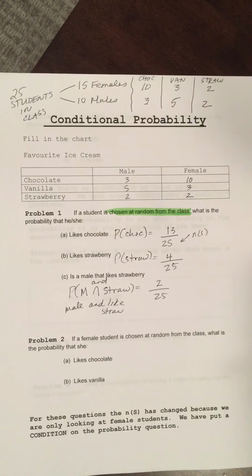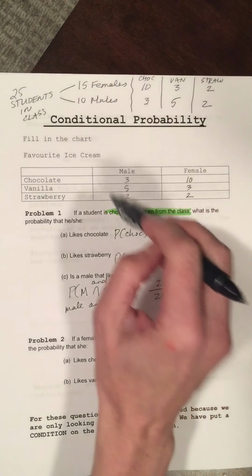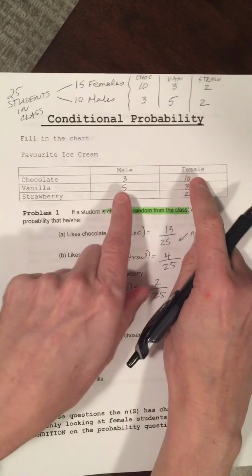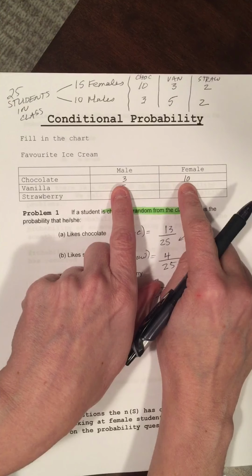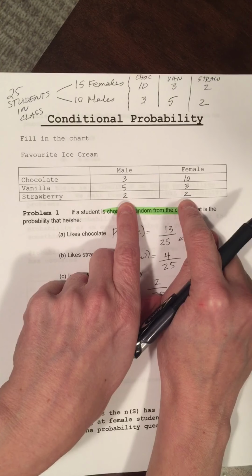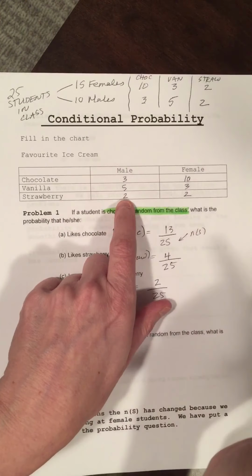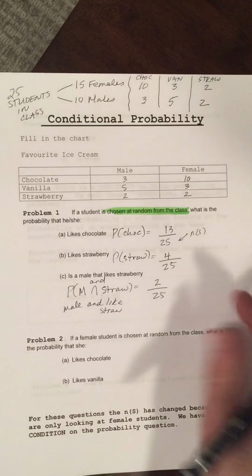So absolutely nothing new at this point, okay? This is kind of similar to the dice chart type of scenario, the Venn type of scenario, because we have a chart that we're extracting the information from. 13 people in total like chocolate, 4 people in total like strawberry, 2 people are male and like strawberry. Okay, let's keep going.